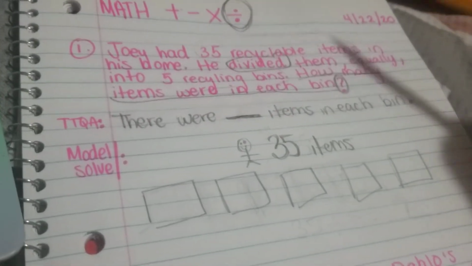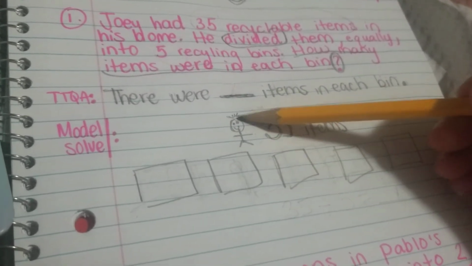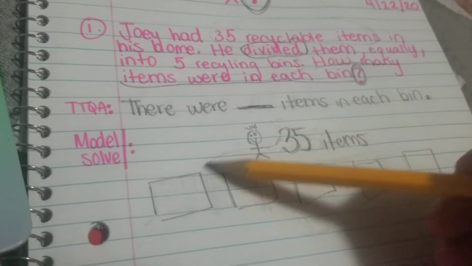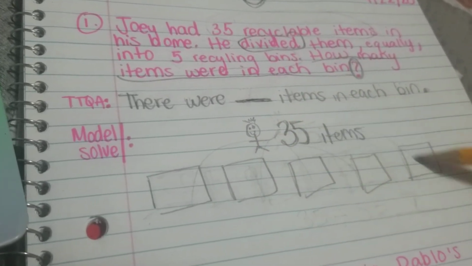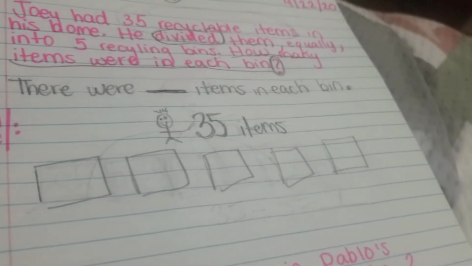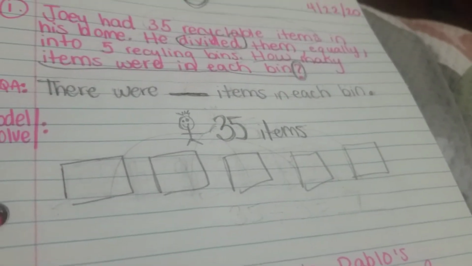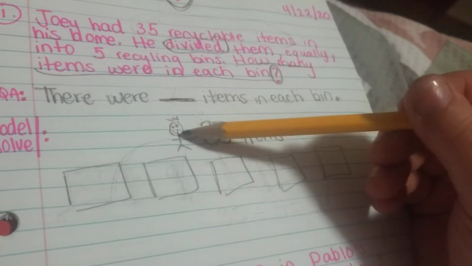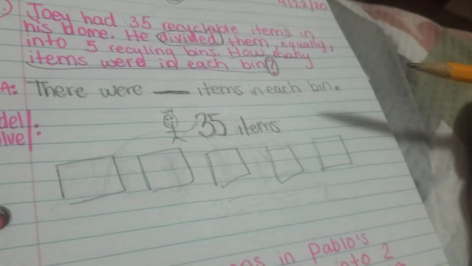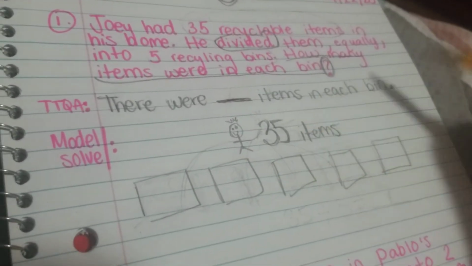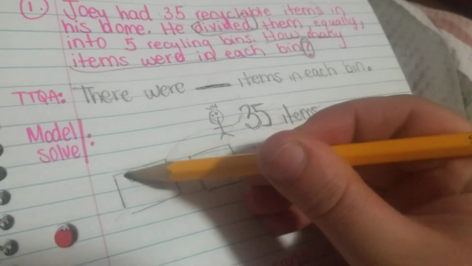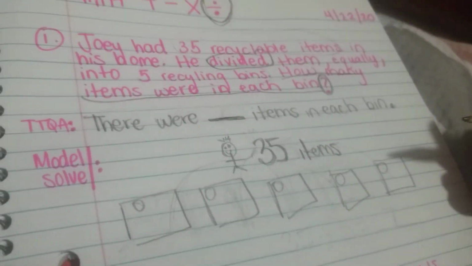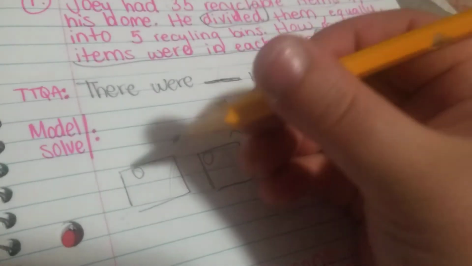As I'm visualizing this, I'm picturing Joey here with his 35 items, and I'm picturing him throwing 1 in each bin at a time. So I'm picturing sharing equally right now for my modeling. I'm going to take those 35 items and drop off 1 in each bin until I'm left with none. So here we go. I have 35, right? So 1 for you, 1 for you. That's 2, that's 3, that's 4, that's 5. I'm not done sharing all 35, so I'm going to keep going.